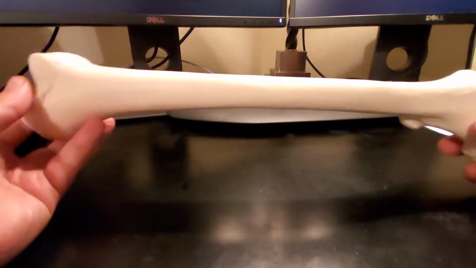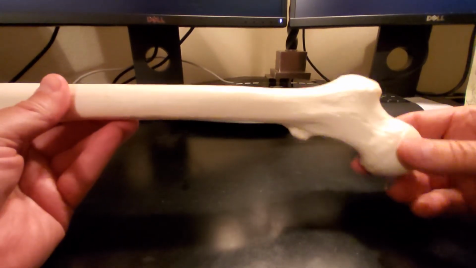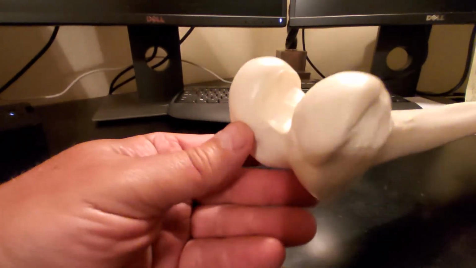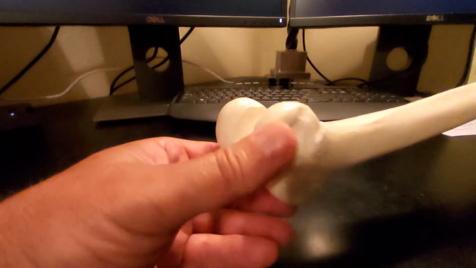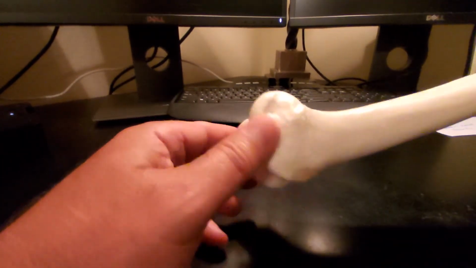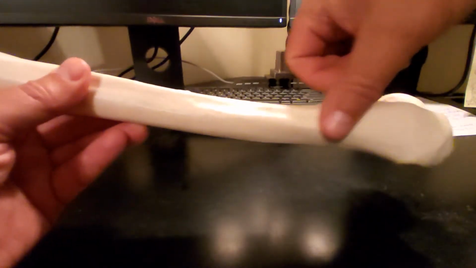I do want you to know how to tell left and right on the femur. It's pretty straightforward. Put the head medial. Look at your condyles. Look which way they're oriented toward the back. So remember, when you flex your lower leg, it's going to go posterior. Also look at the gluteal tuberosity. Put that posterior.